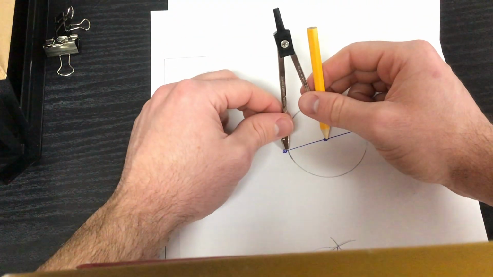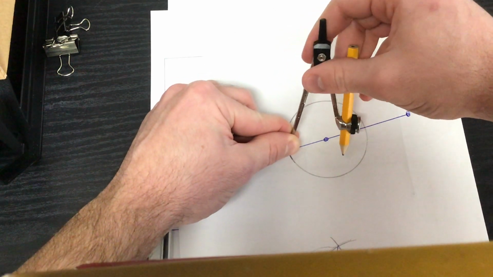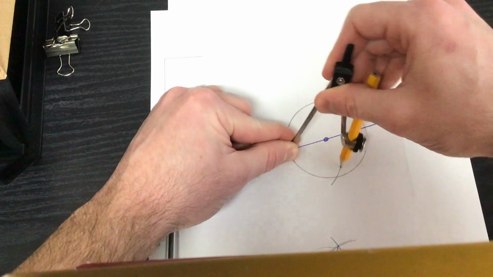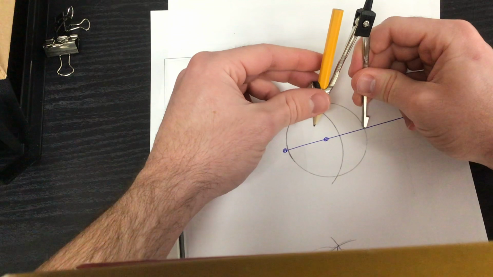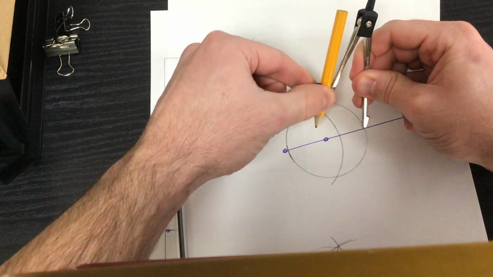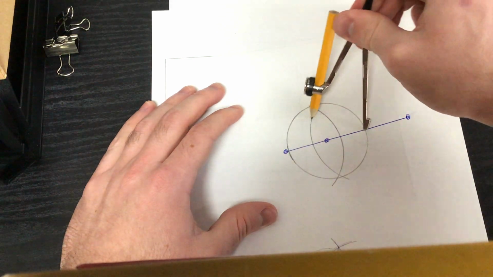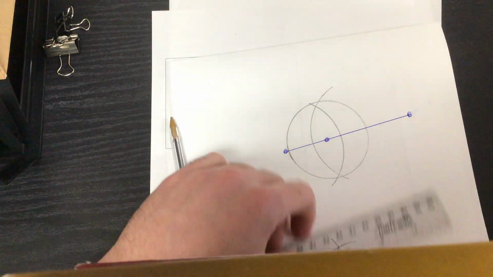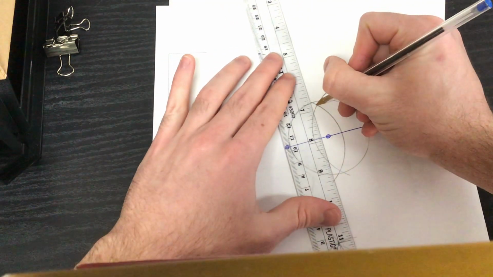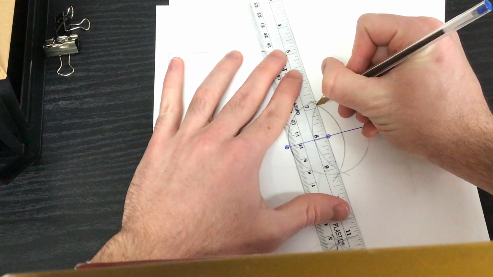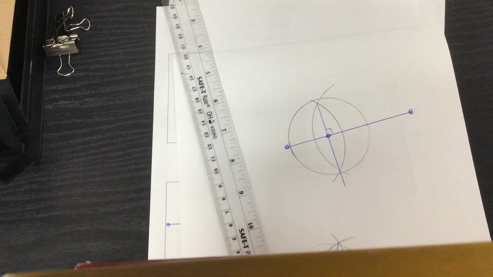So just like we did before, I'll put my compass on that circle where the circle crosses the line. I'll take my compass, put it over here where the circle crosses the line. Make sure that your pencil is nice and secure. There we go. And now this should give me a perpendicular line through the point on my original segment. There we go, through the point, perpendicular.